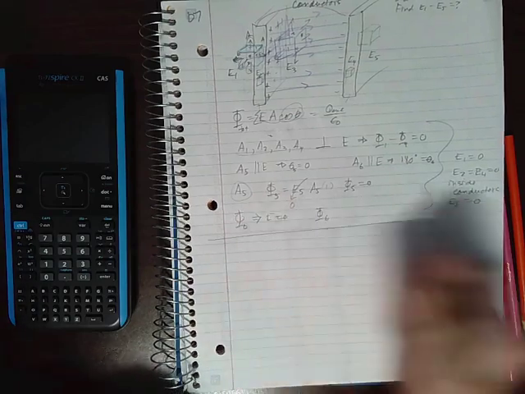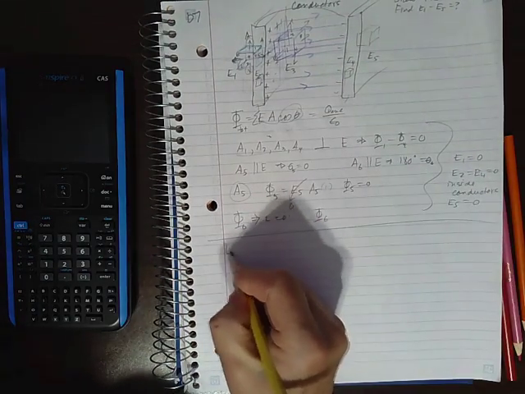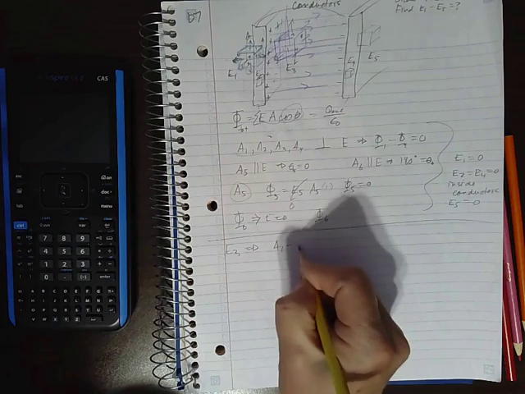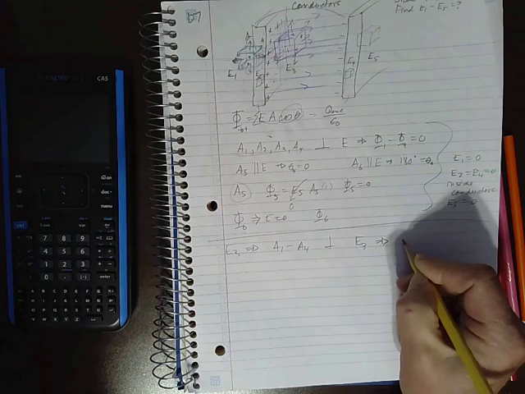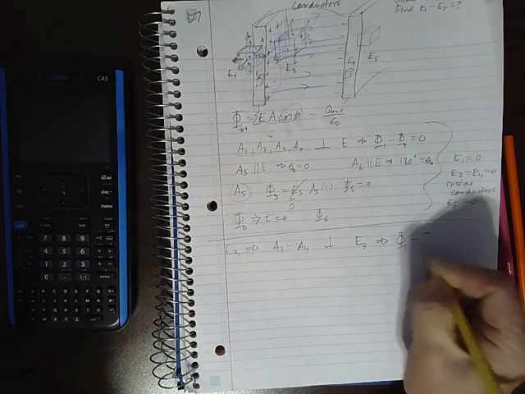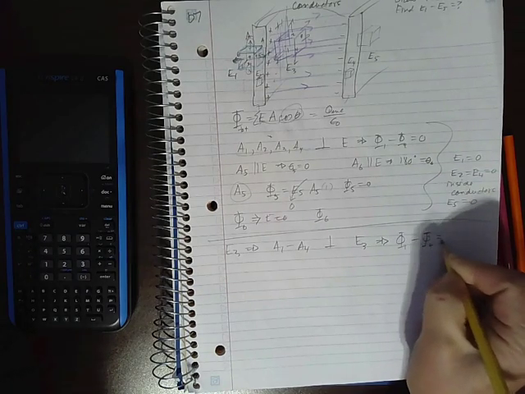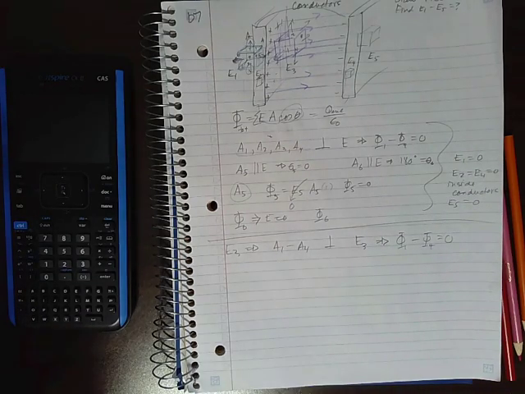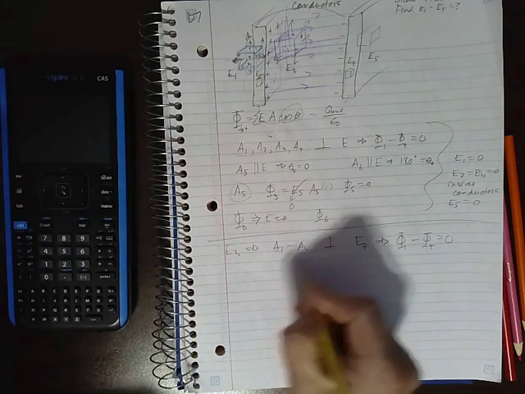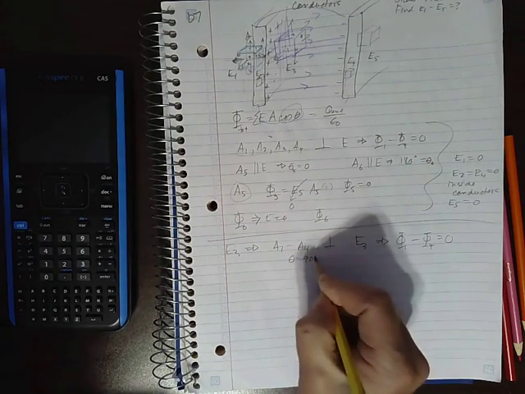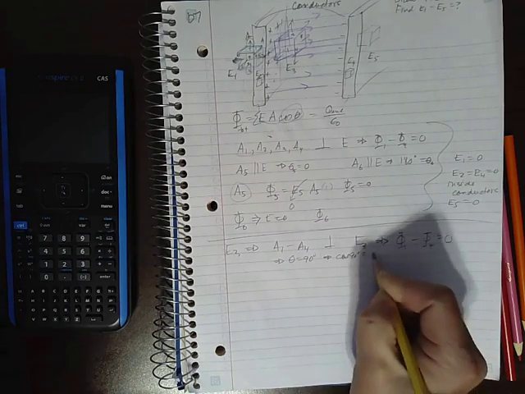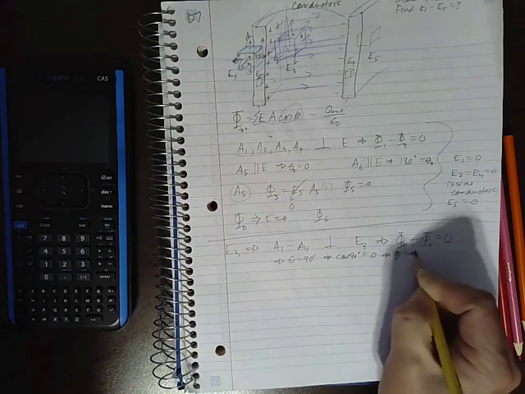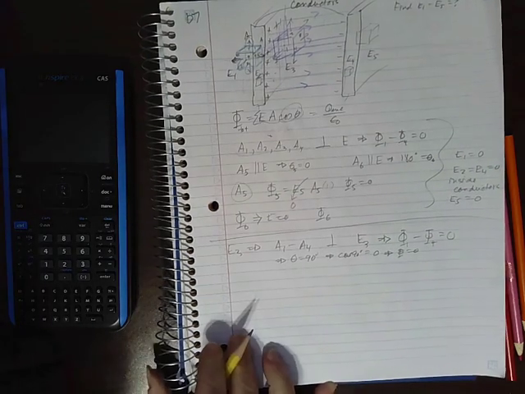So again, for the new case for E3, A1 through A4 are perpendicular to E3, so phi1 through phi4 are equal to 0. Right? Because the angle is 90 degrees, cosine 90 degrees is 0. Theta equals 90 degrees, cosine 90 degrees equals 0.